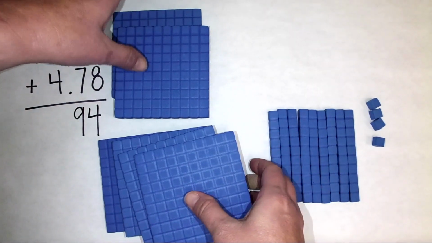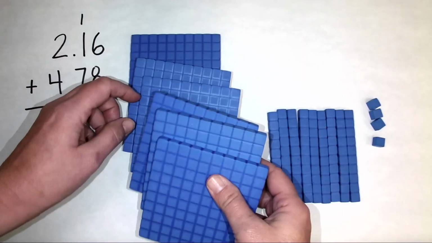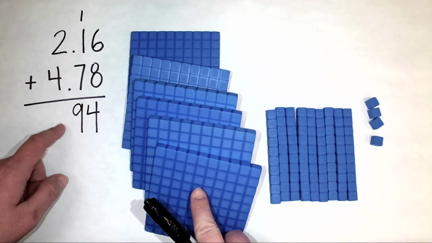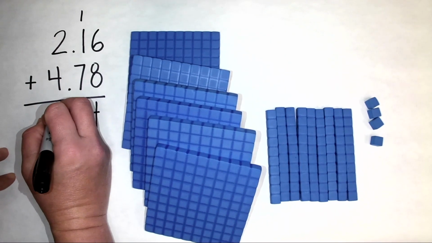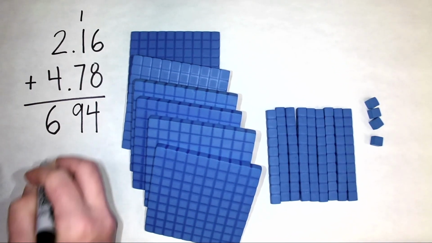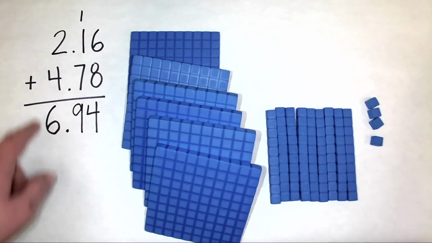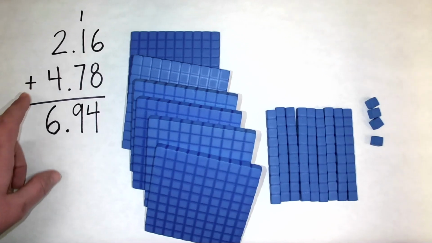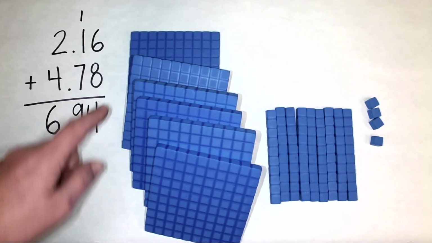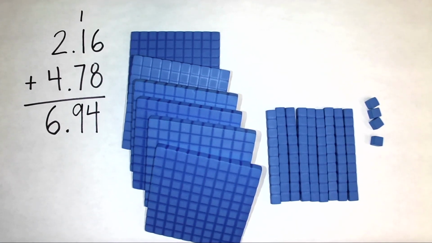And then it's time to add my ones together. I'll go ahead and add those together. I have 1, 2, 3, 4, 5, 6. Whew, that's a whole lot. I don't have more than 9. I don't have to regroup. So then I'll go ahead and write my 6 right there. Now what is missing? My decimal point. So when I add 2 and 16 hundredths plus 4 and 78 hundredths, my sum is 6 and 94 hundredths.